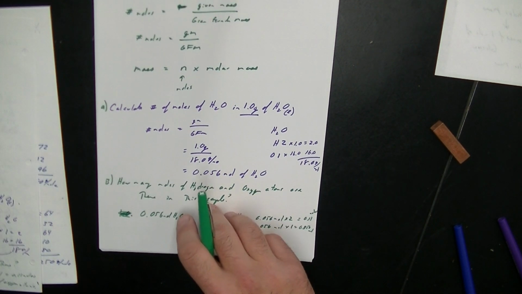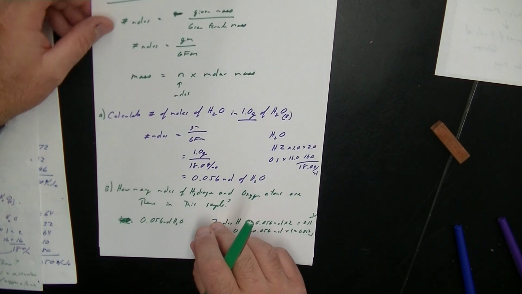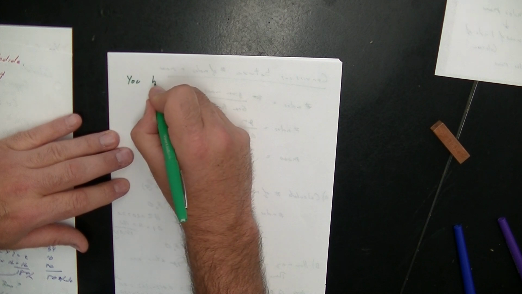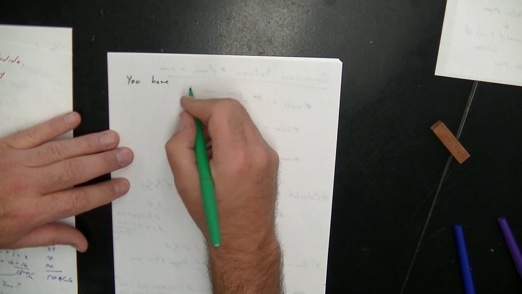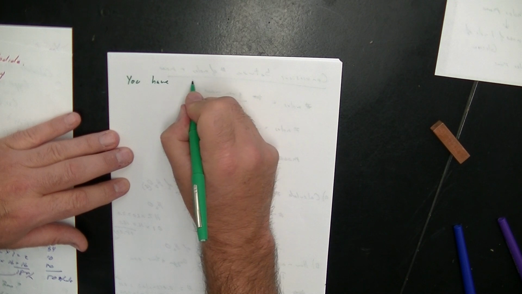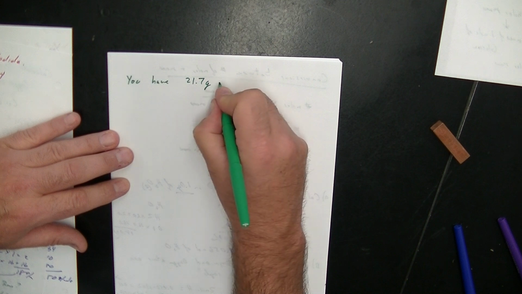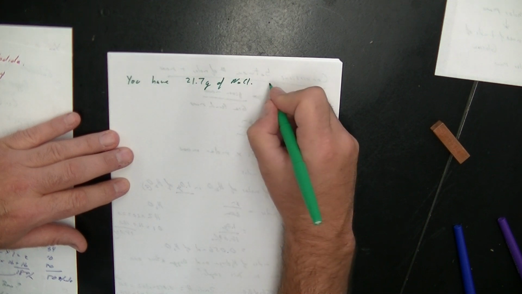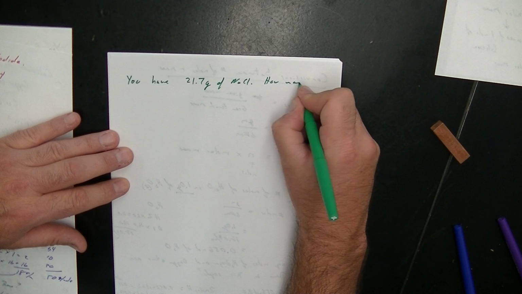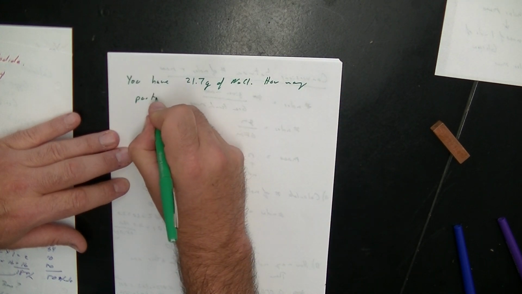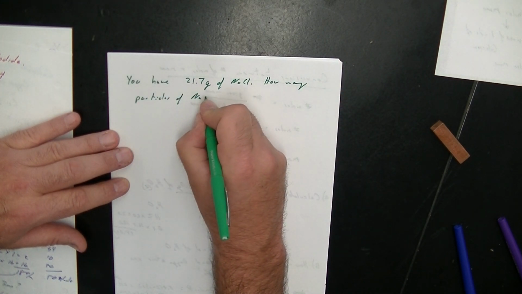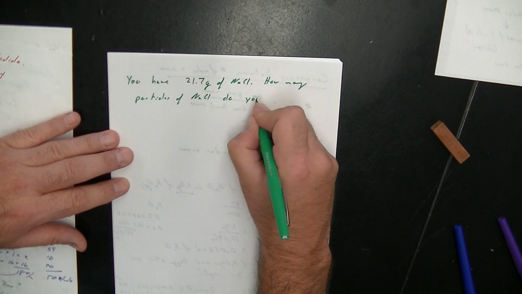All right, let's try a different one. You have, I don't know, how about 21.7 grams of NaCl. How many particles of NaCl do you have?